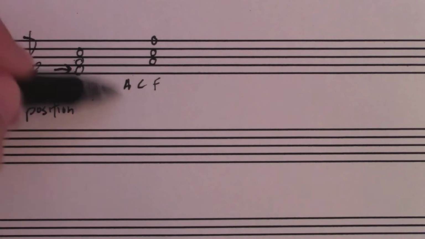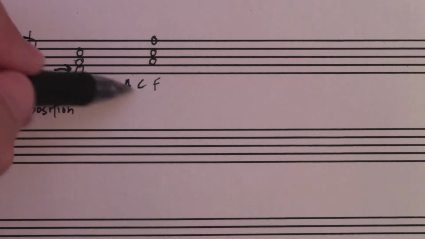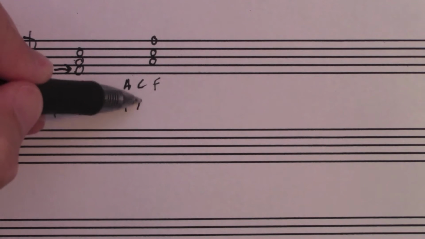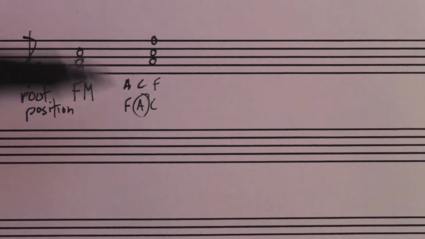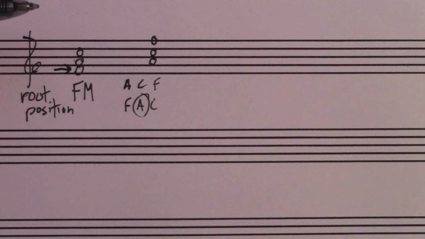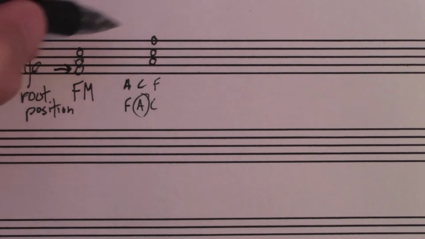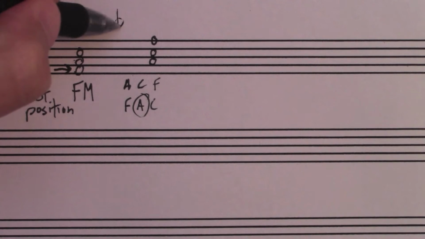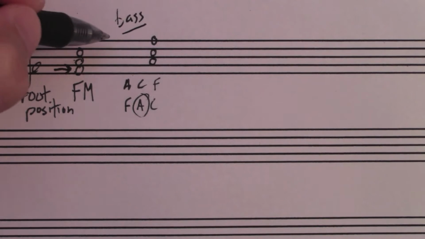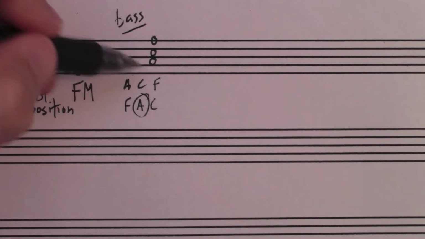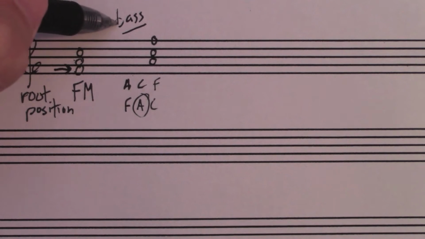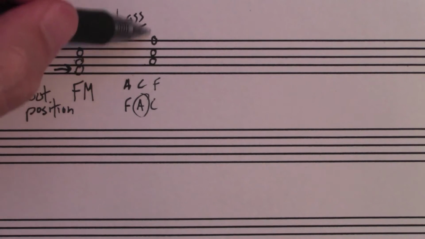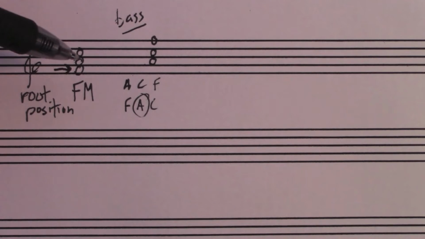This is scrambled up. So we unscramble it and we can see that it's actually an FAC triad, but the A is the lowest note. Now the lowest note is the bass note. We call it the bass note even if it's in treble clef and it's up high. Bass note just means it's the lowest note that we're hearing, okay?